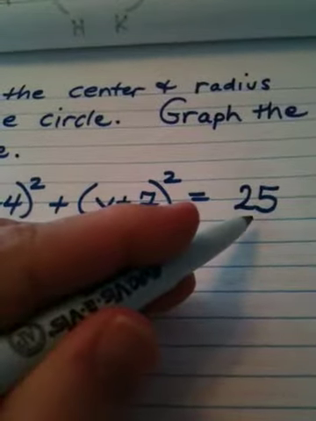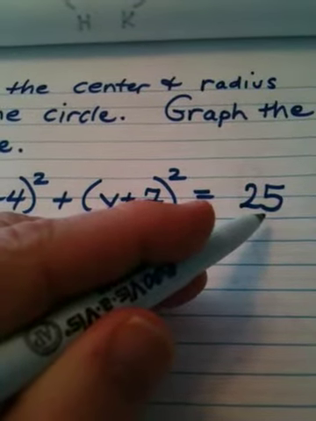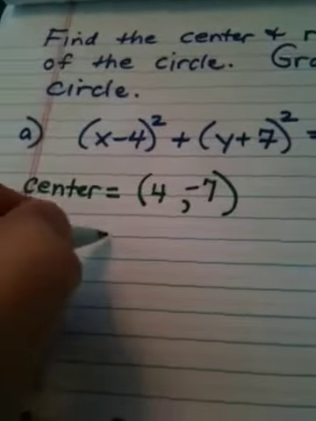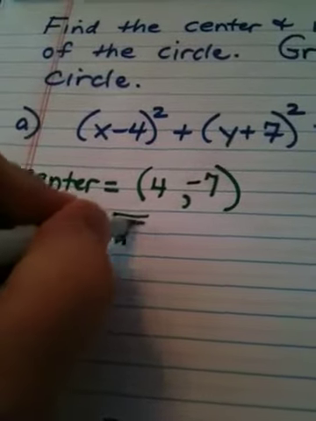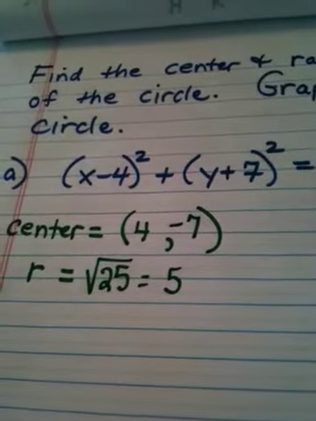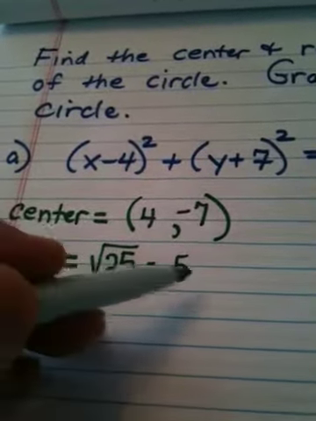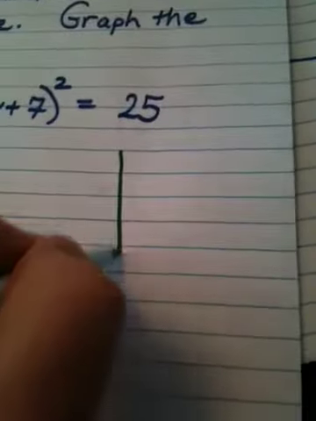Remember, this number is not the radius, it was the radius squared. Well, how do I undo squaring something? I do it by square rooting. So what I have just found is that the center of this circle is (4, -7), and the radius is 5. Now if I want to draw a graph, it's really not that bad to do.